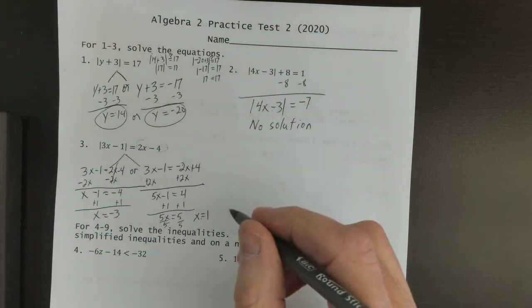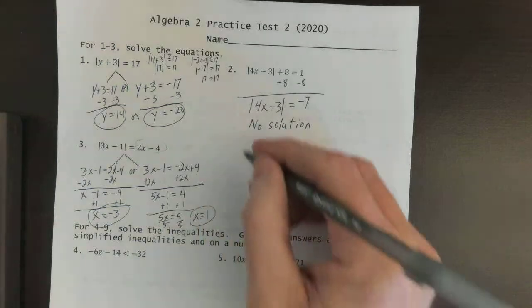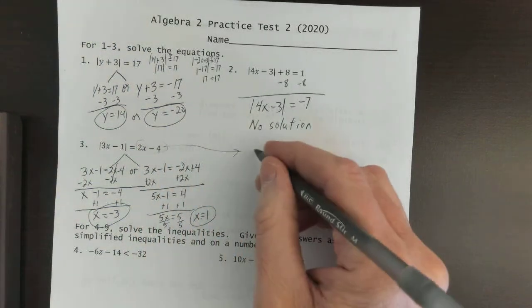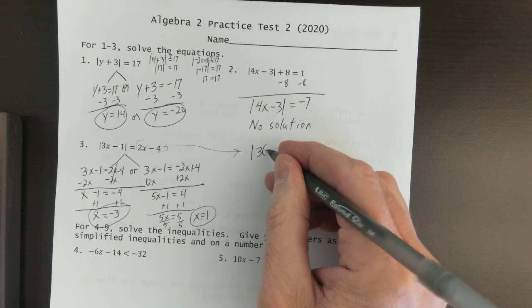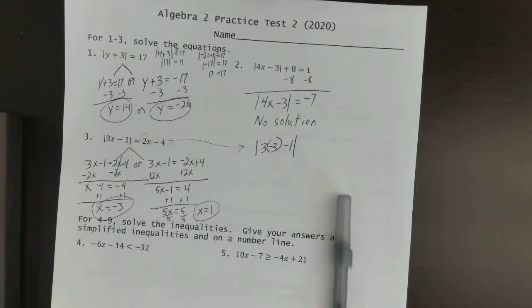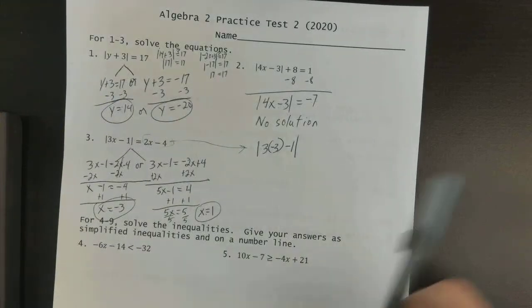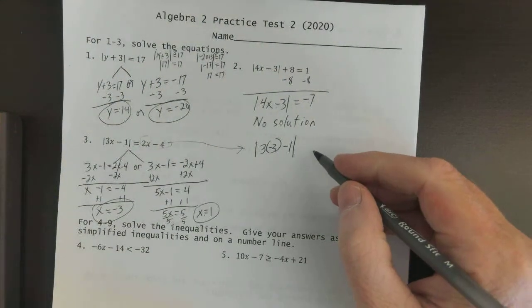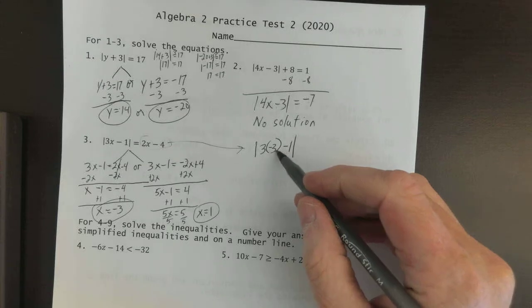Now it's time to check those two. I'm checking up here. Absolute value of 3 times negative 3 minus 1. I'm back. So I got the absolute value of 3 times negative 3 minus 1.